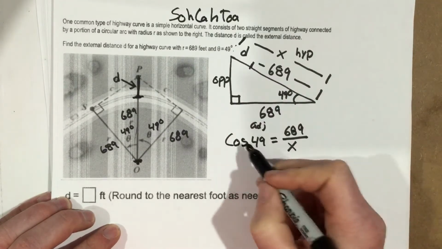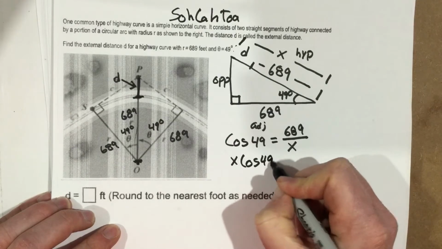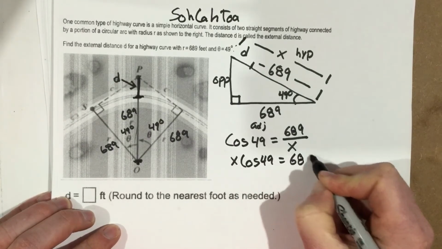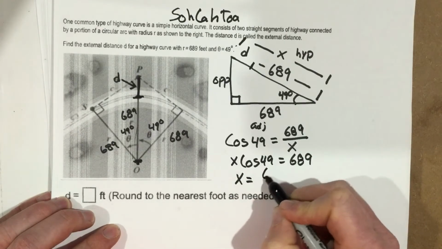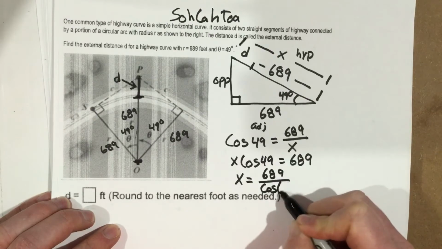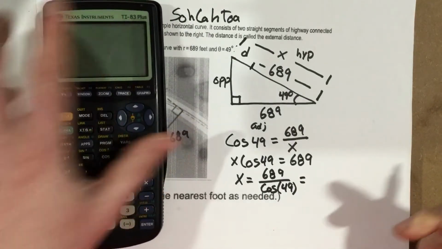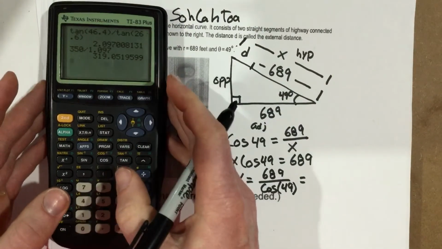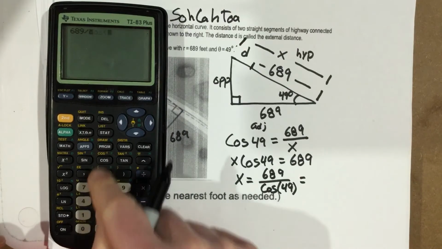Now I multiply here. x cosine 49 equals 689. And then I divide by that cosine 49. So I get 689 divided by cosine 49. I throw that in the calculator. 689 divided by cosine 49.